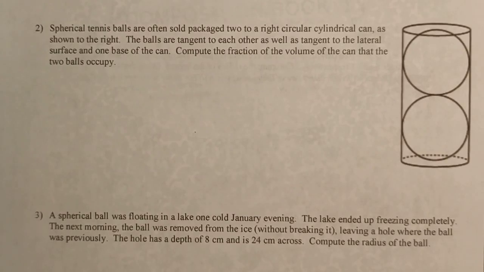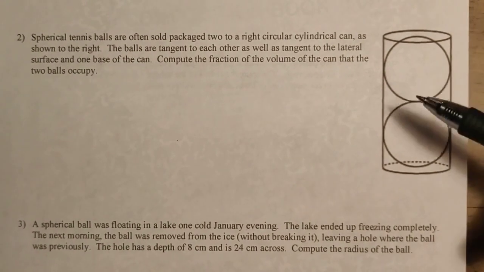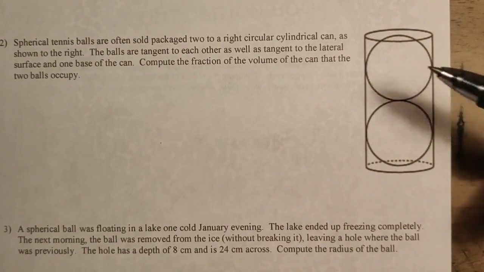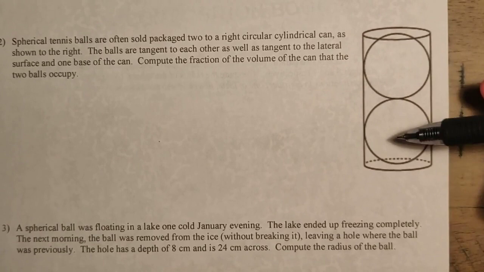Alright everybody, now we're going to take a look at the two practice problems in this handout. We're going to look at problems 2 and 3. So problem 2, we have two spherical tennis balls here, right? They're usually sold in cans like this here. You got two in a can like this.